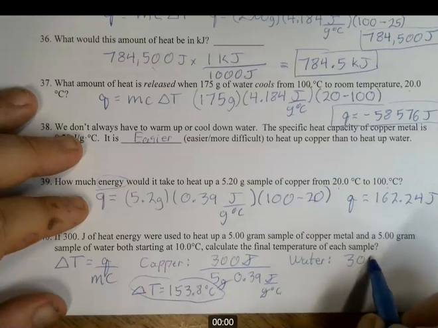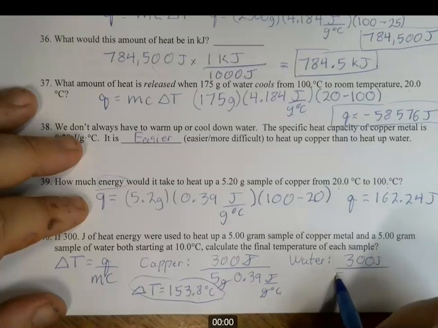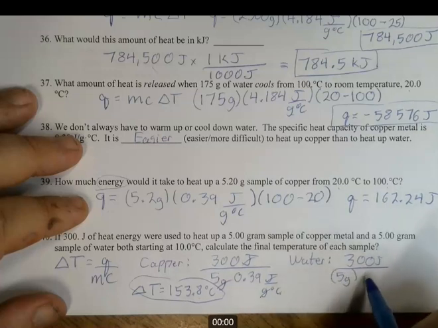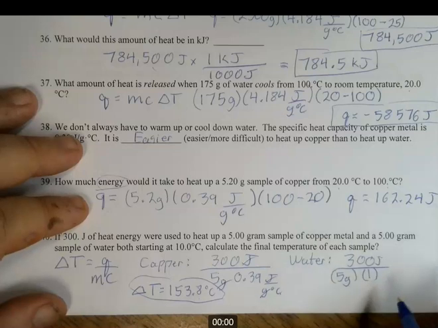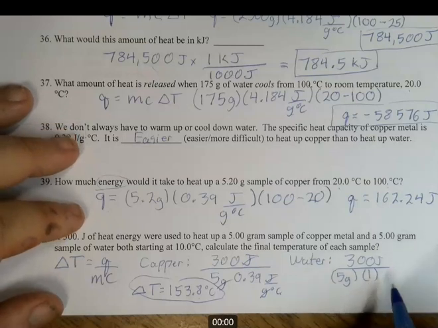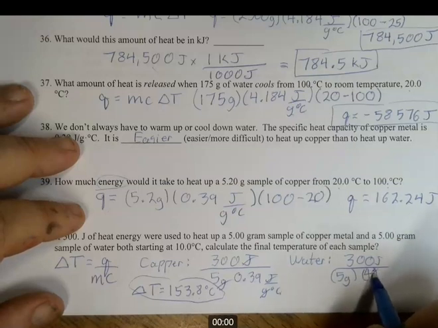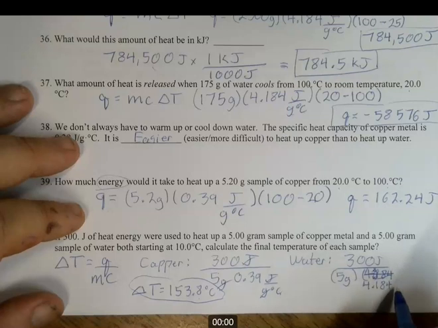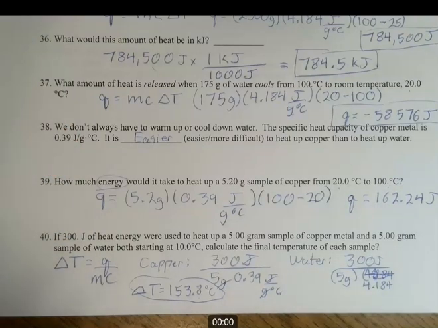Now we do the same thing for water. Still 300 joules, still 5 grams. But now we're talking about 1 joule per gram degree centigrade. So the specific heat of water is, excuse me, it's not 1, I apologize. Thinking of something else. It's 4.184. Let me scratch that and try again. 4.184. So that's 60, and then you divide that by 4.184, and that gives you 14.3.